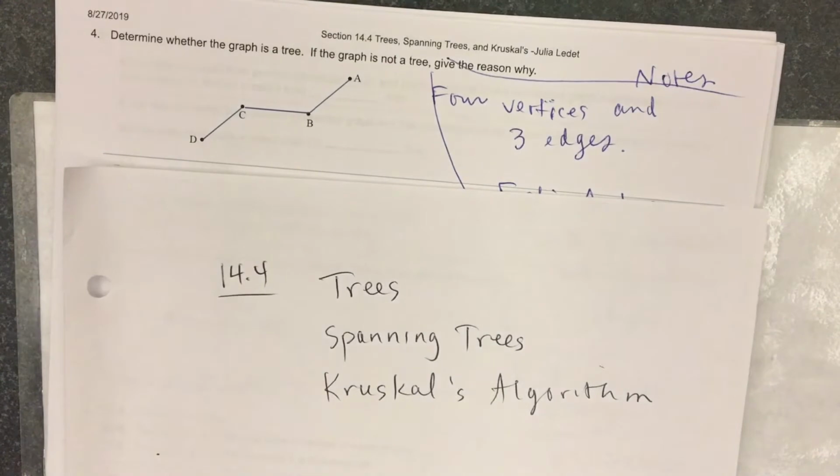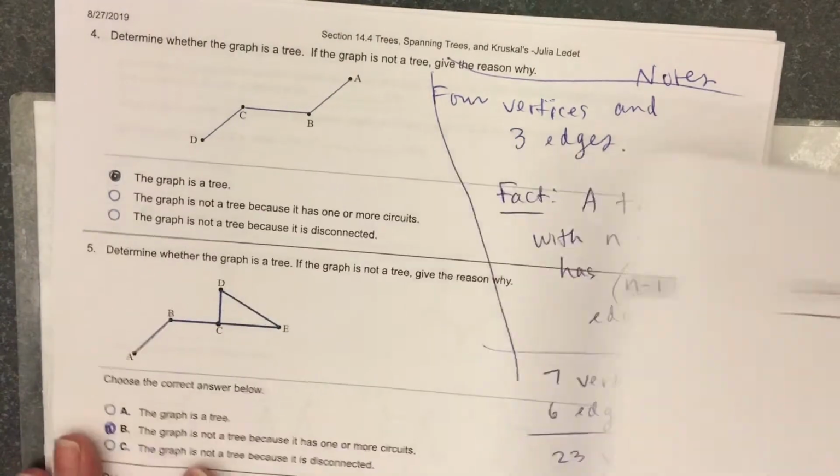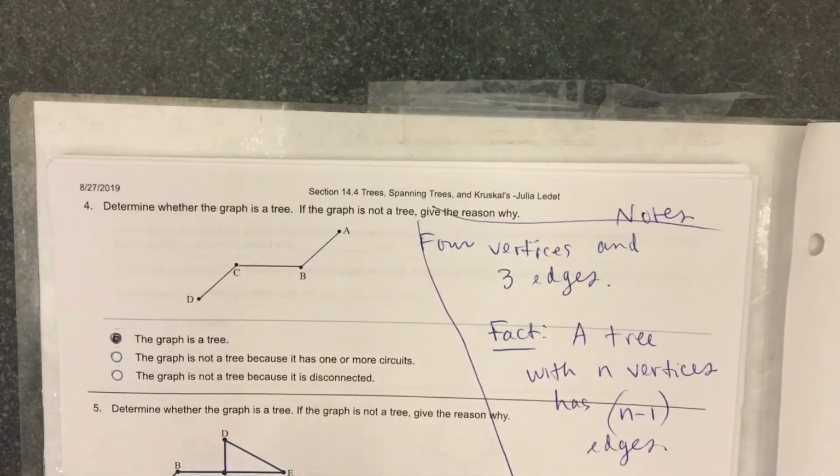So last time I talked about trees and spanning trees, just really briefly. What are they? I'll just pull up the problems that we looked at last time. A tree would be a graph where all the vertices are connected with edges, but there are no circuits.